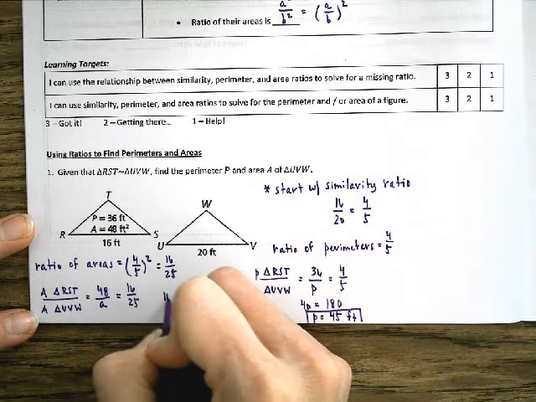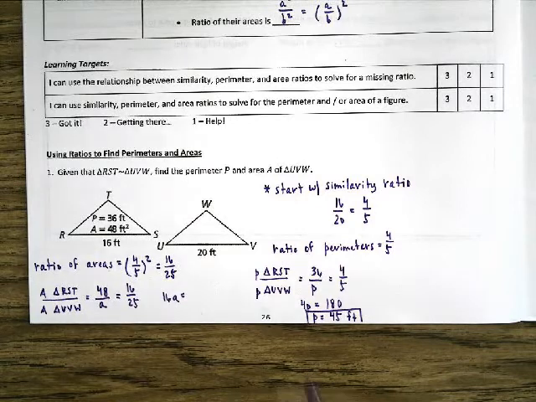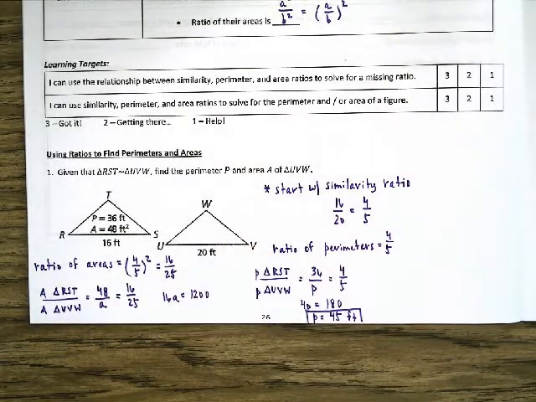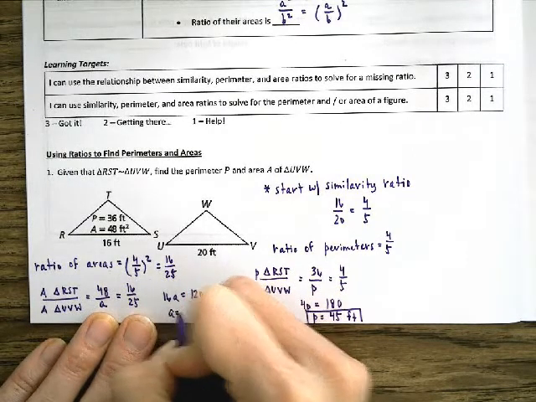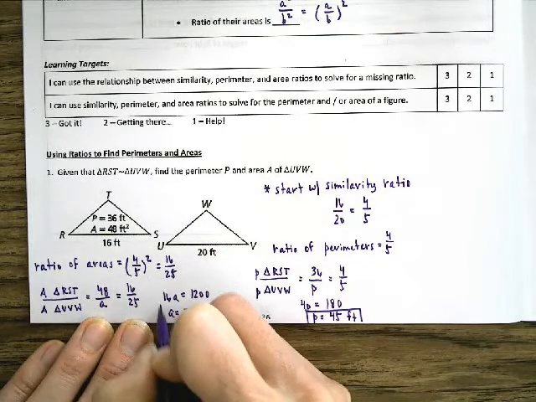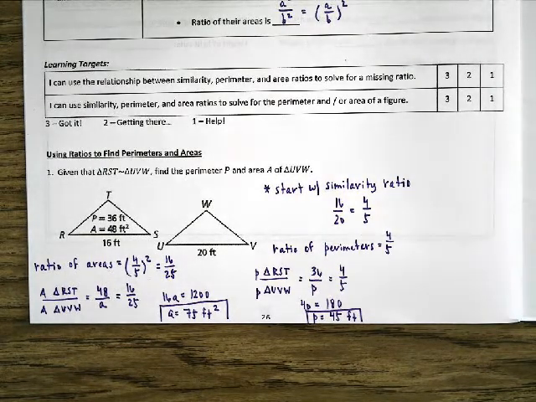So now if I cross multiply, I'm going to get 16A is equal to 48 times 25, which is 1200. If I divide by 16, I get the area is 75, and I have to make sure my units are square feet. So that's how we're going to use these ratios to solve for these unknown perimeters or areas.